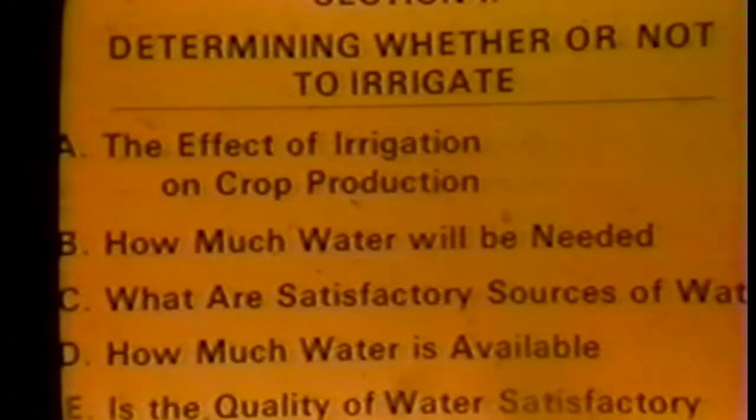Before a farmer invests in an irrigation system, there are several factors to be considered, one of which is determining whether or not to irrigate. The farmer must answer such questions as, how much effect will irrigation have on increasing yields and improving the quality of the crops? How much water will be needed throughout the crop's growing season? Will a satisfactory and adequate source of good quality water be available to meet these needs?